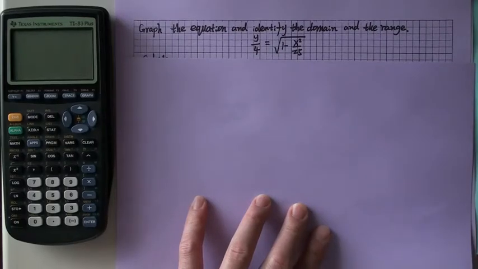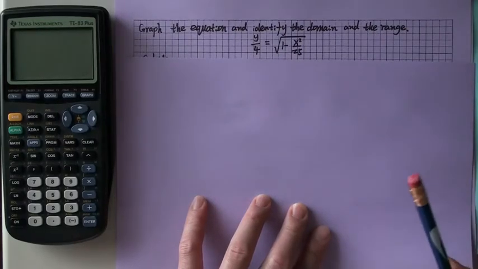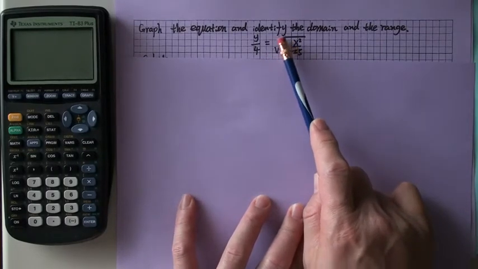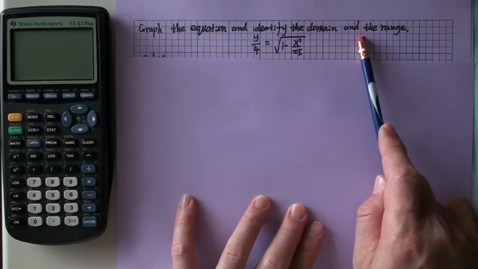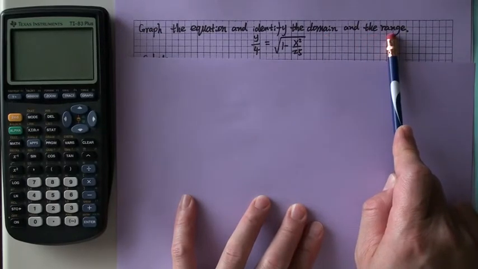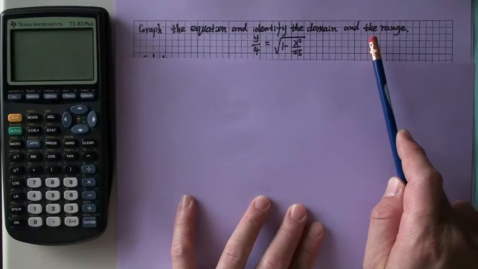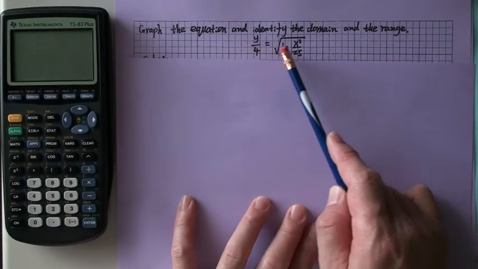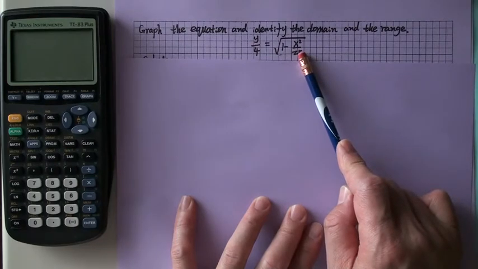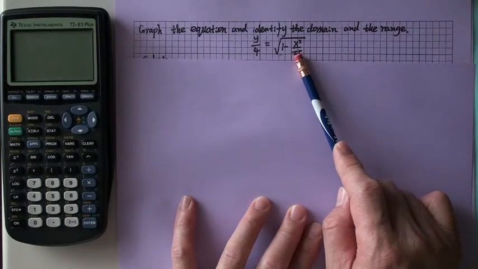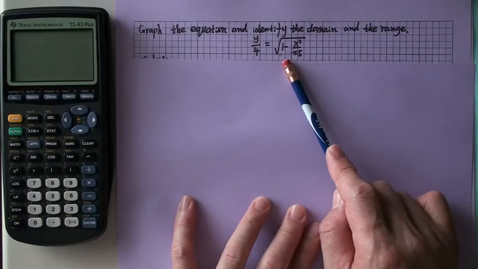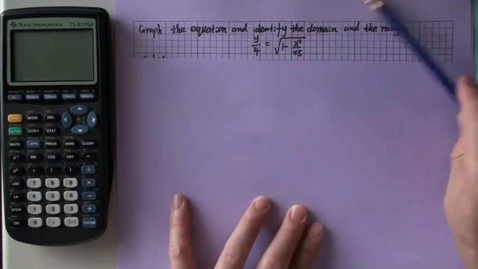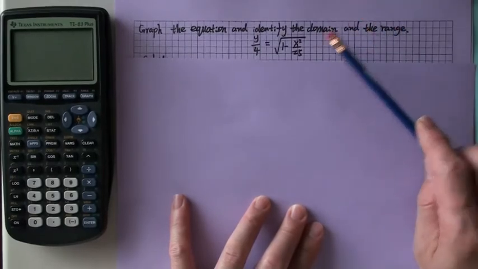Okay, in this lecture, we will graph this equation and identify the domain and the range. From here, we probably have no idea how the graph looks. So we want to see if we can change this one to the standard form.